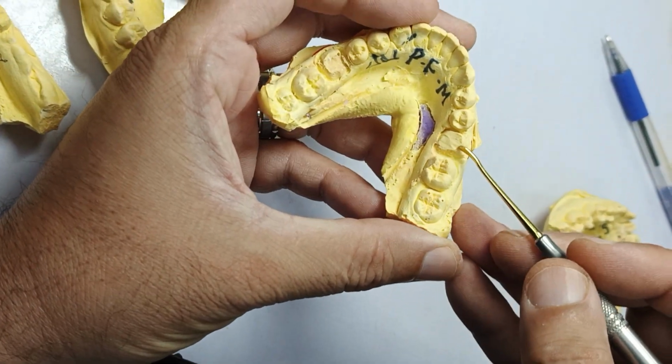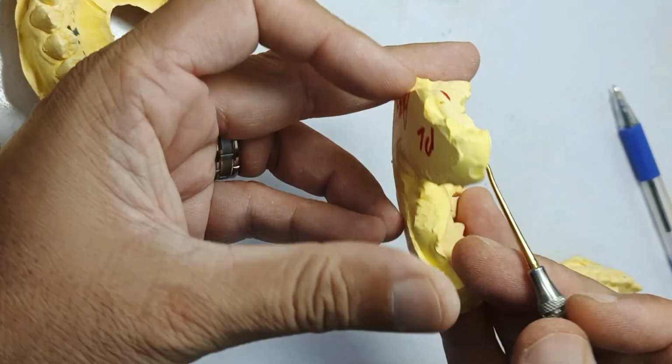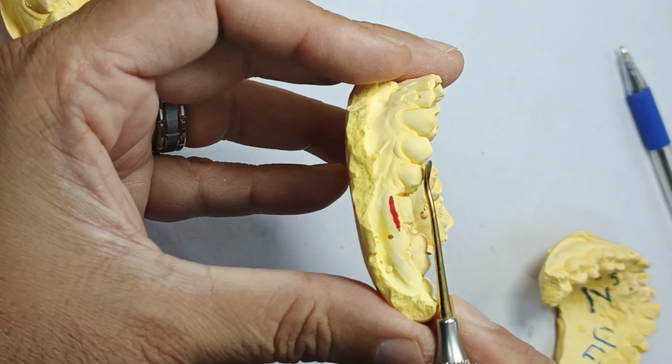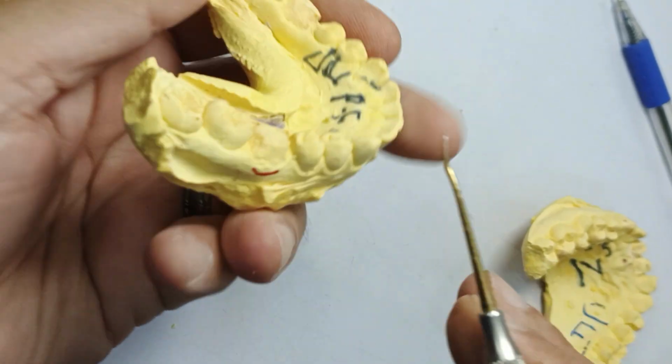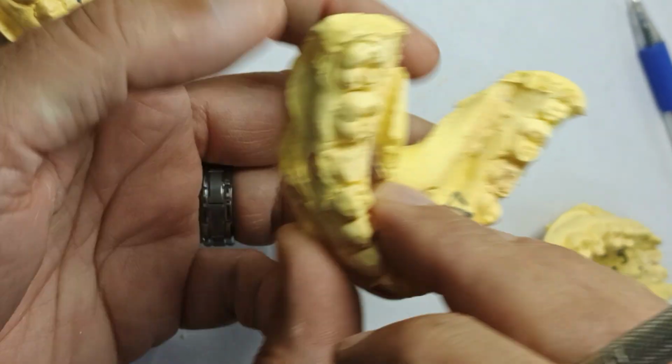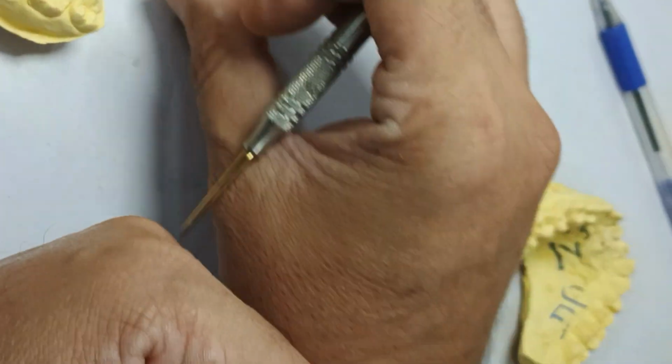Take a look at this. Is this a prep? Is this a prep? What happened? Overcut by 3 millimeters? Look right here. Somebody just shoved it through. There is no impression. There is no margin right there.